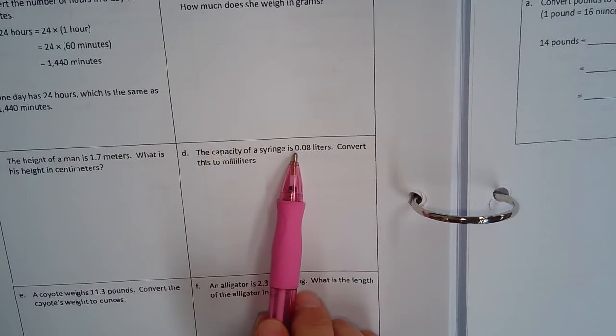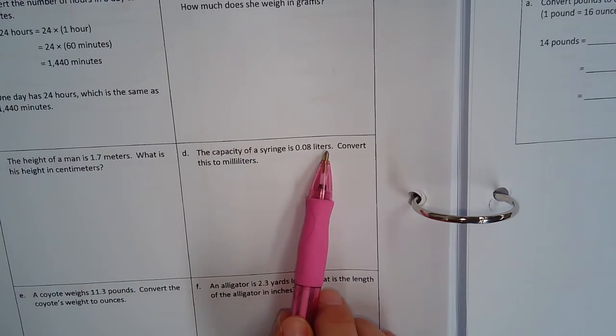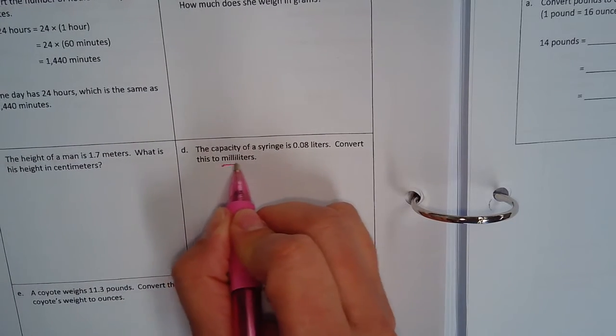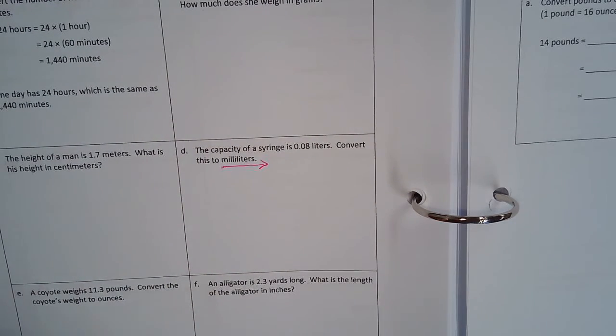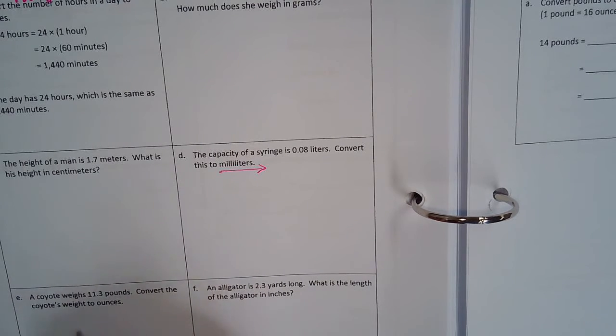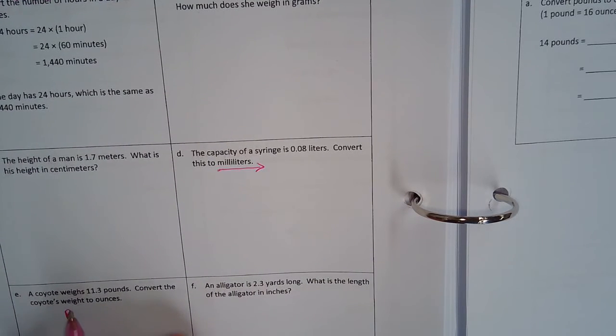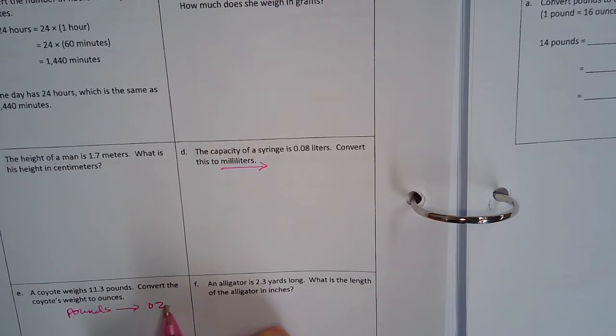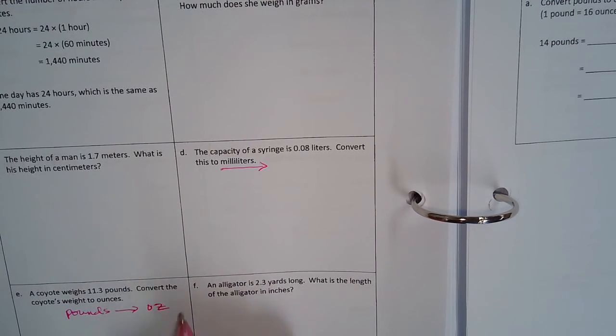The capacity of a syringe is 0.08 liters. Convert this to milliliters. So remember, your number is going to get bigger. A coyote weighs 11.3 pounds. Convert the coyote's weight to ounces. So if we're going pounds to ounces, that number is going to be a whole lot bigger.